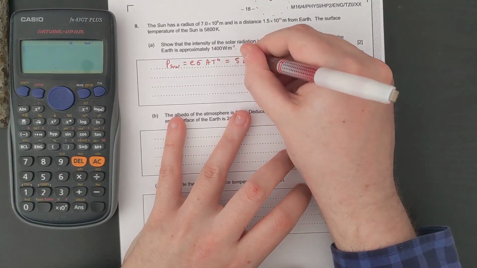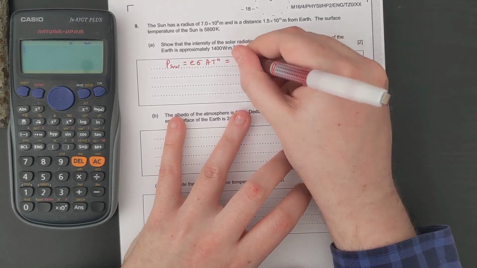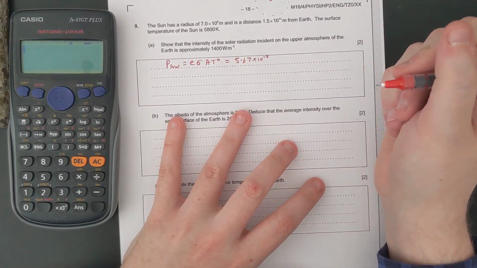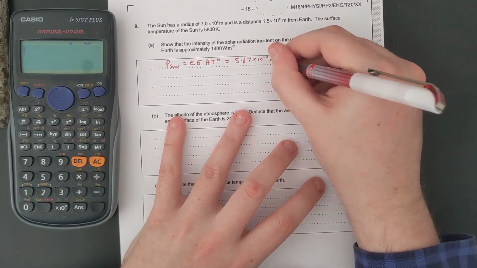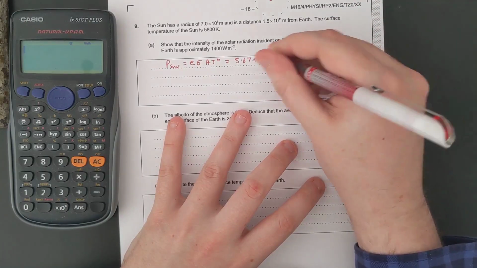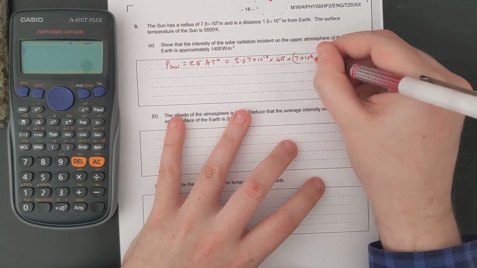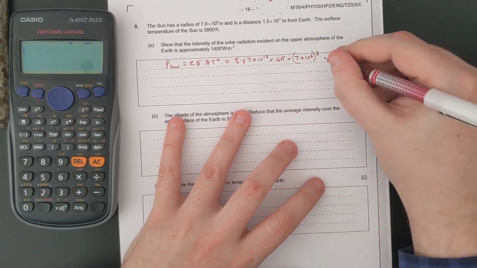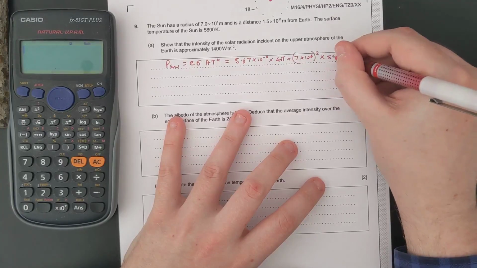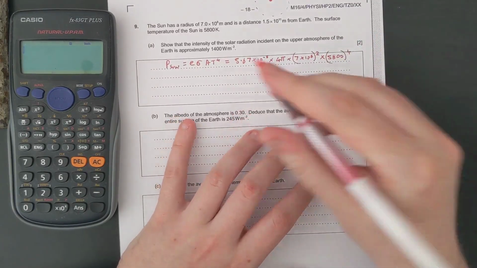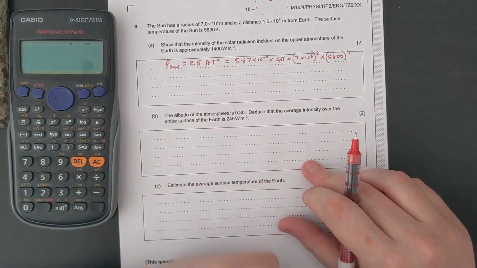The constant is 5.67 times 10 to the minus 8. Then your area of a sphere, it's in your formula book, is 4 pi r squared. So 4 pi times your radius, so that's 7 times 10 to the 8 all squared. And then your temperature is 5,800 to the power 4. And so there you have your power output by your Sun.